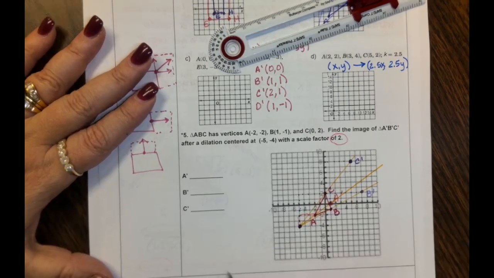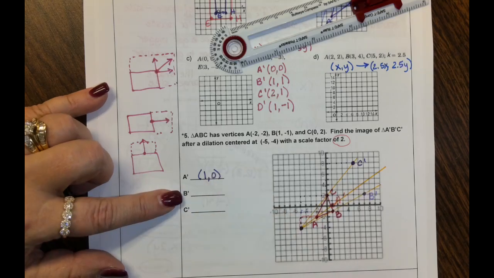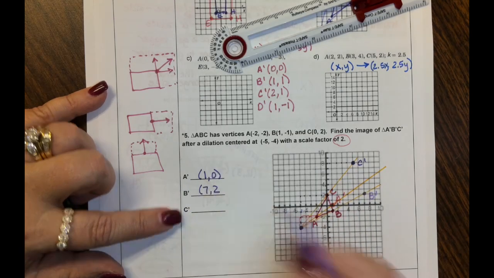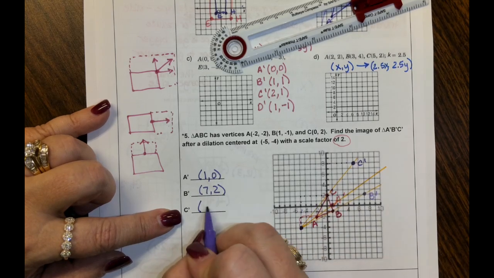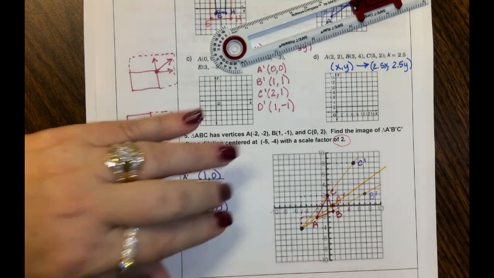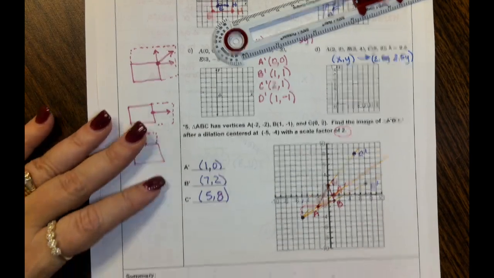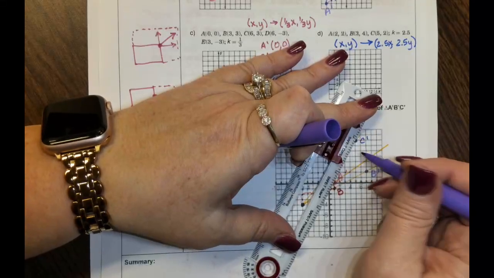Okay, and so now we can see that our new A prime is at 1, 0. Our new B prime is at 7, 2. And our new C prime is at 5, 8. And that's what it looks like to dilate through -5, -4. Essentially what we've done is we've just shifted our new origin. We just pulled our flashlight back so that it had a new starting point. And if you connected those, then you would have your new shape. Notice it's on your lines.